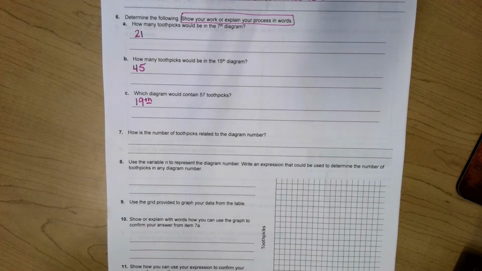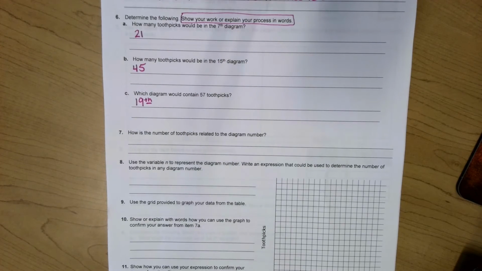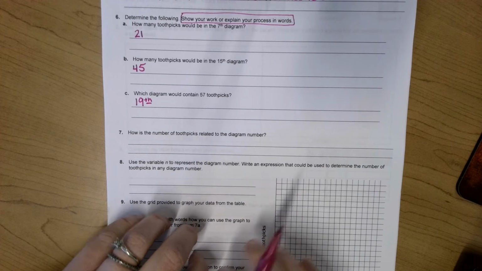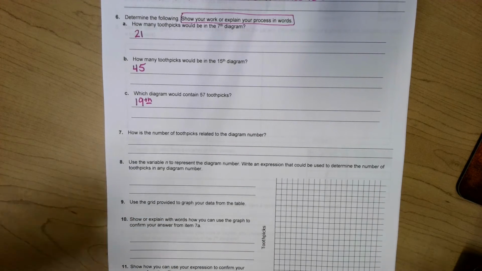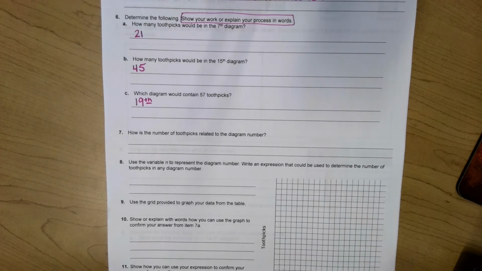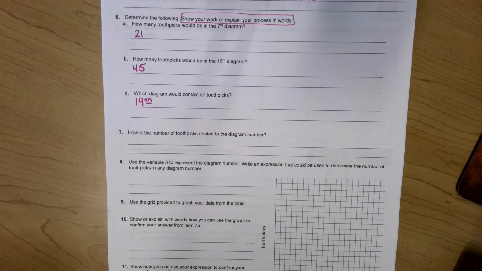Now I want you to notice something. It says show your work or explain your process in words. The reason we ask that is because, remember, you get to use these notes on your quizzes. Or you get to, and if you don't get to use them on your quizzes, which I know Miss Means and I are allowing, and I think Miss Flafflin is too, or Miss Flafflin, I'm sorry, I feel so bad that I can't pronounce things today.